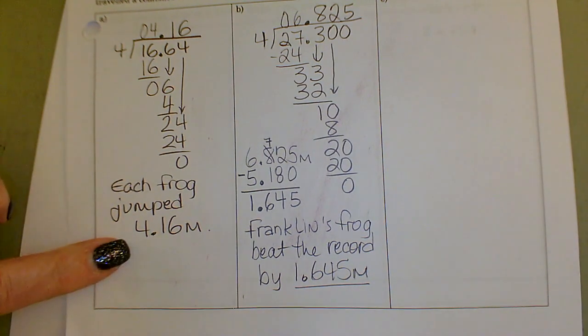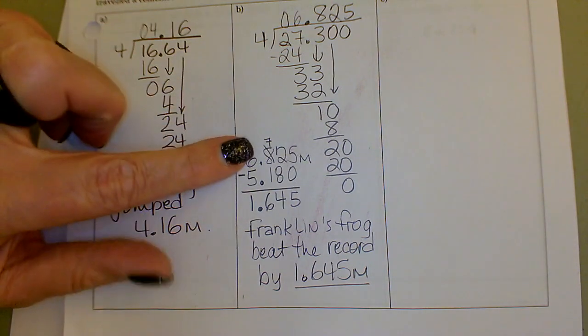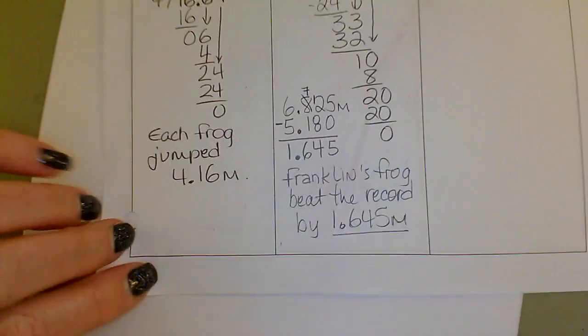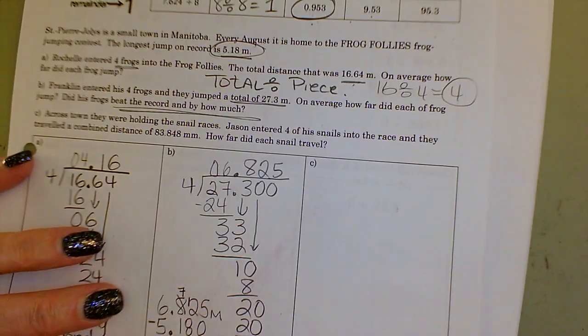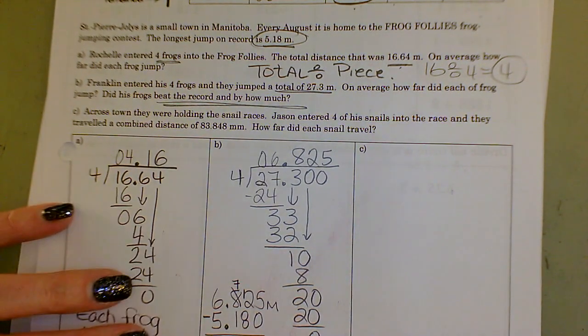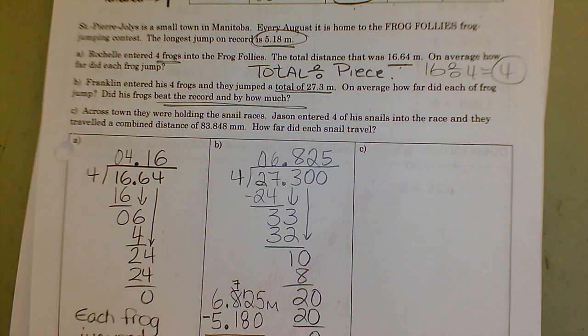All right, so we had one frog that didn't beat the record, but we did have a frog that jumped 6.825. So really, these questions aren't anything too much different than what we've had before. The only thing is now we're working with that decimal place. All right, last question. Across town, they were holding the snail races. Yeah, I know, it's just a free-for-all of races that day. Jason entered 4 of his snails into the race, and they traveled a combined distance of 83.848 millimeters. Millimeters. Yeah, because we do have snails here.